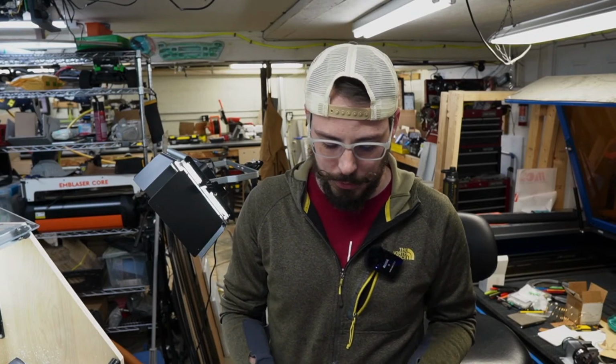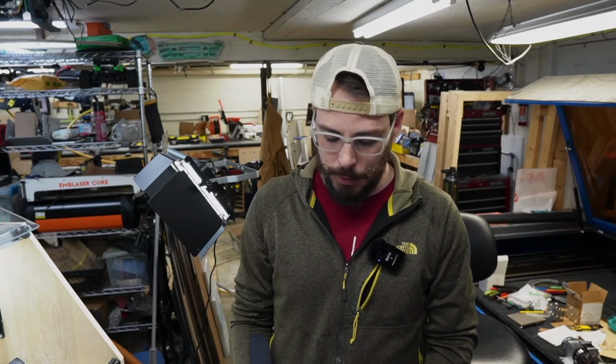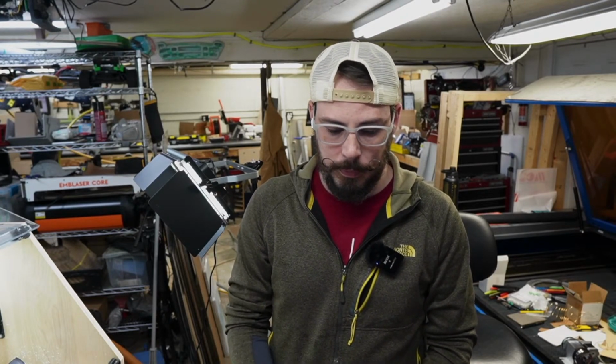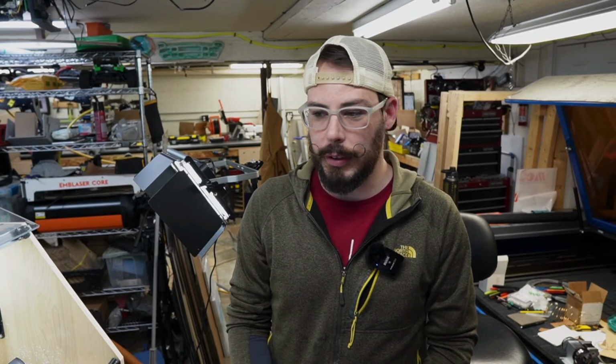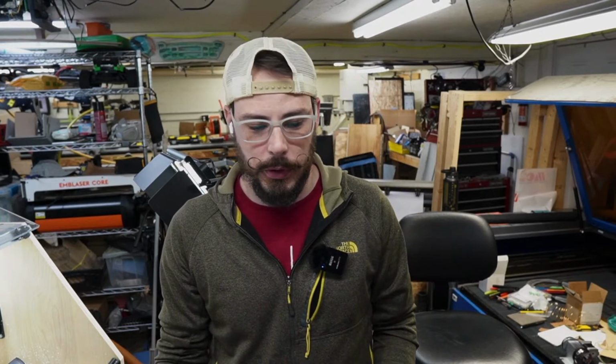Estlcam, I feel like, is a really good low-cost alternative from everything I've looked at. It's like $70 total, and it does trochoidal milling. It does a lot of stuff with 2D. And I don't know, there's still a whole bunch more to take a look at.